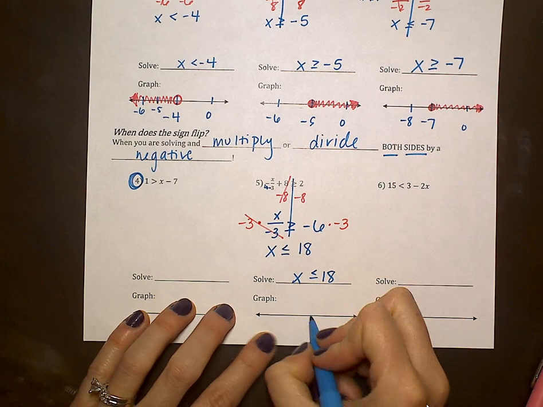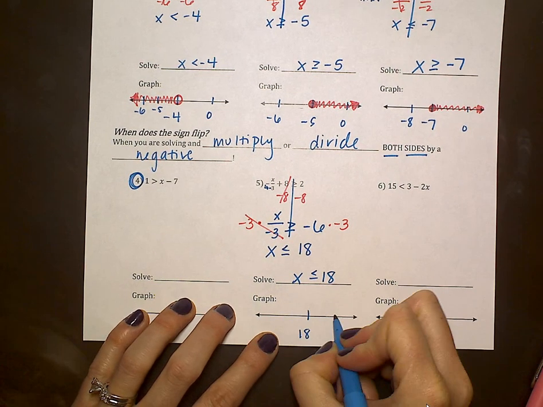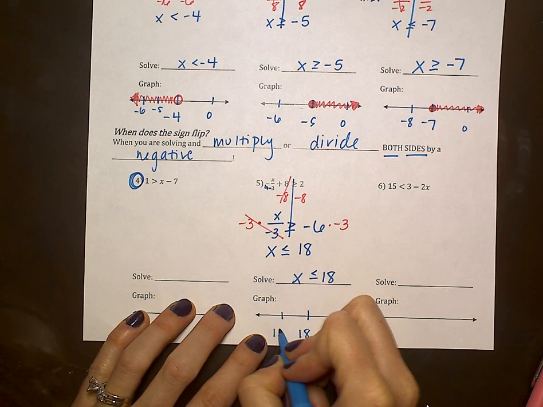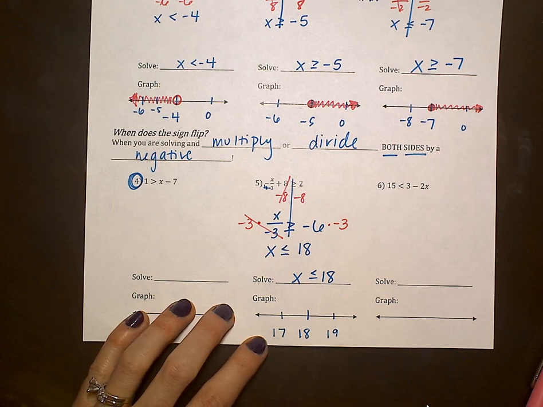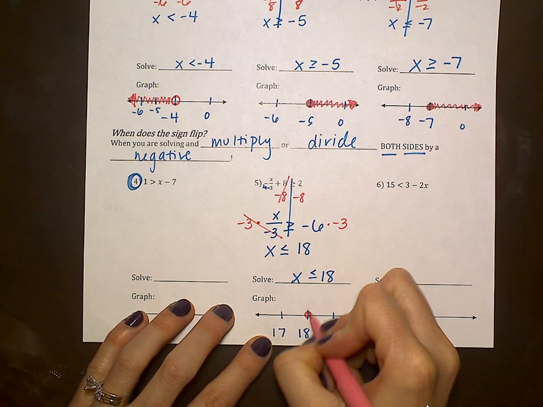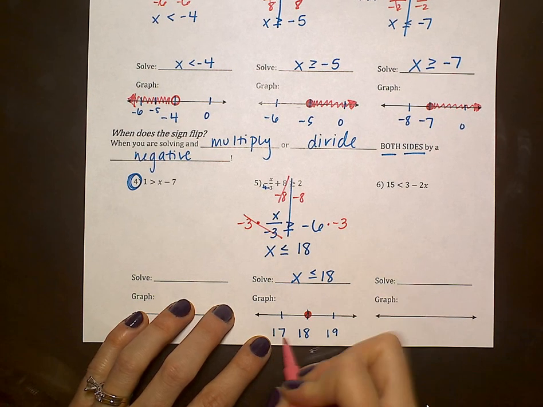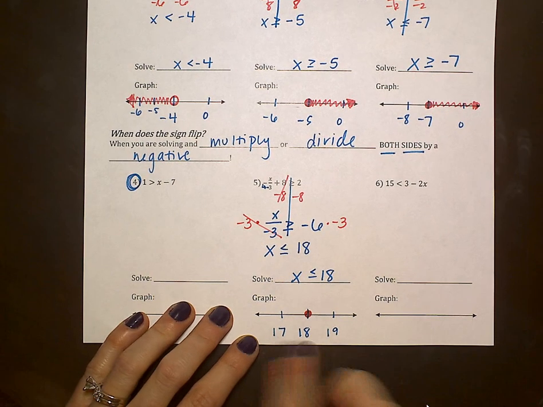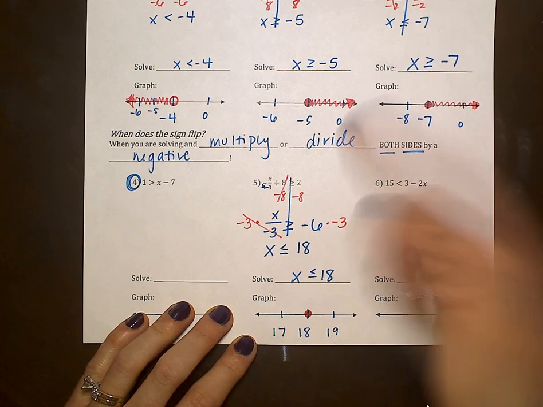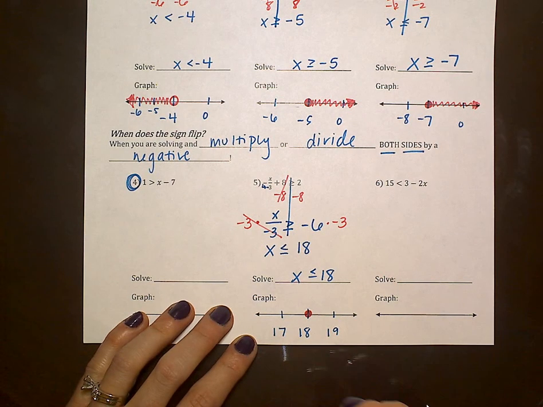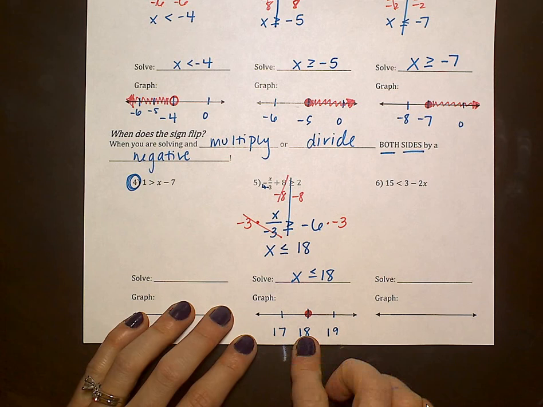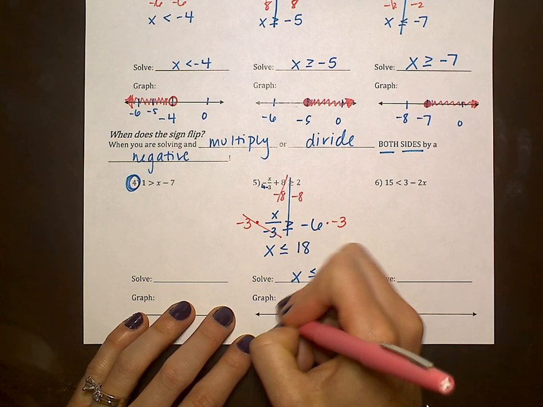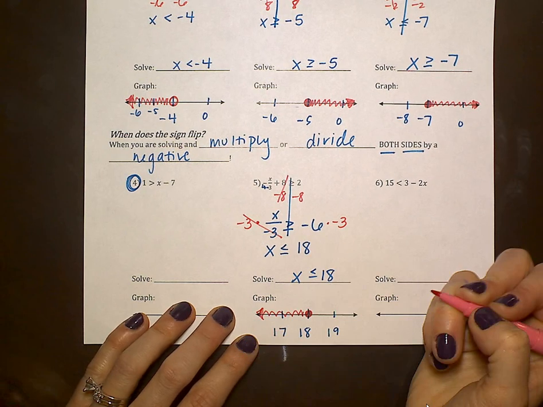And if I graphed it to show on the number line where the answers were, that would be a closed circle. Make sure you get at least a couple other numbers on there so you know, okay, bigger numbers go to the right, smaller go to the left. Whether it's 0 or anything else, I do want you to put other numbers on the number line, not just the 18. All the numbers smaller than 18 work here. So I'm going to shade to the left.